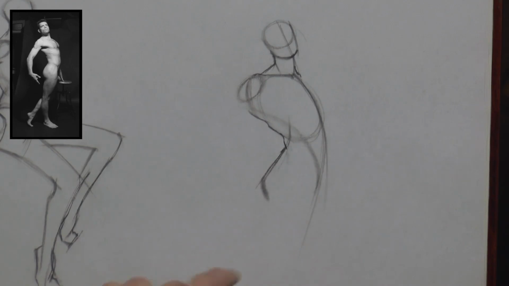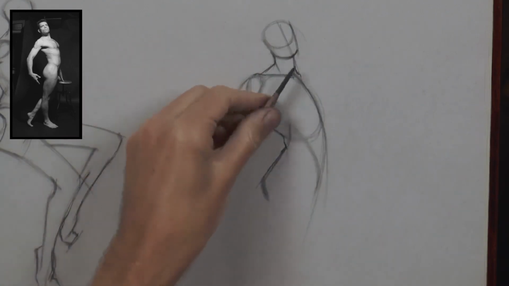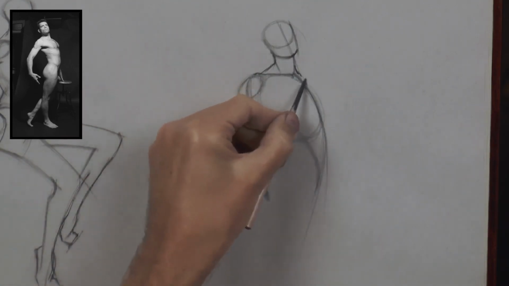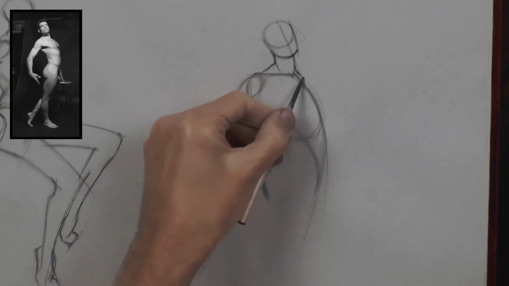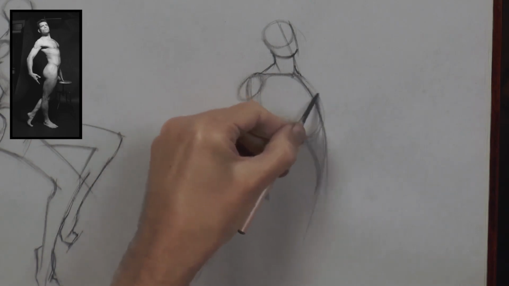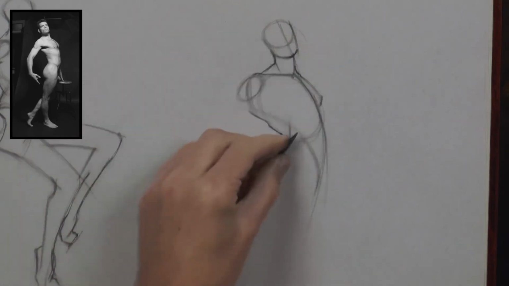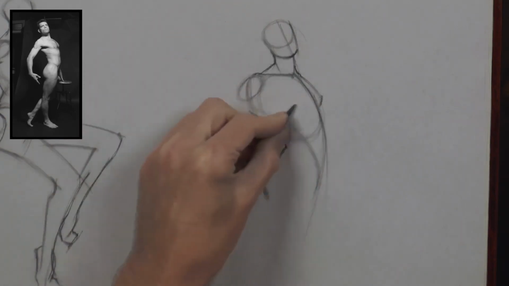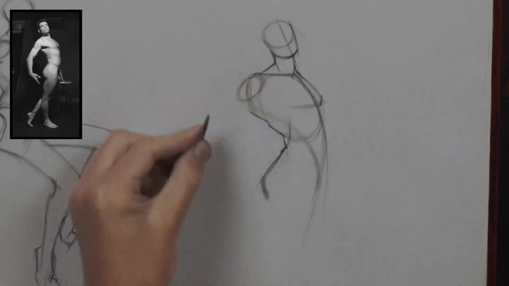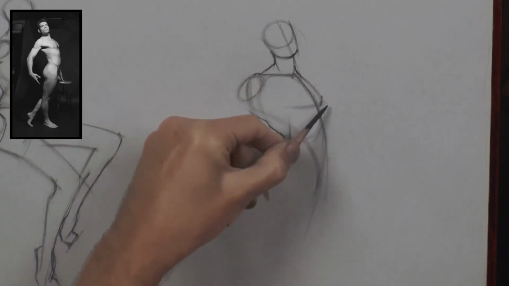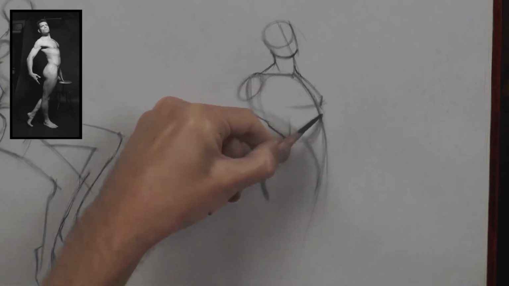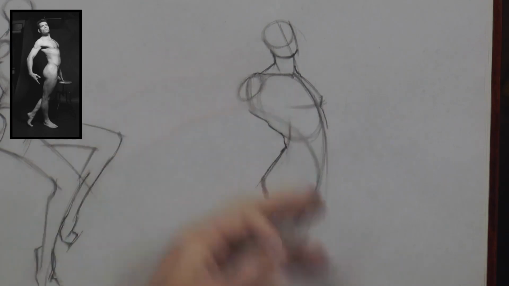I can already tell with this torso, that head's going to end up being too small, so I'm going to have to go up and make that head shape a bit larger. That's fine. Again, I know we talked about that before. That's pretty common for quick sketch, is to have to go back and adjust that head shape periodically. So there's nothing to worry about.